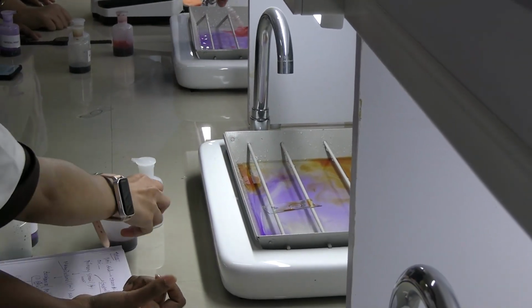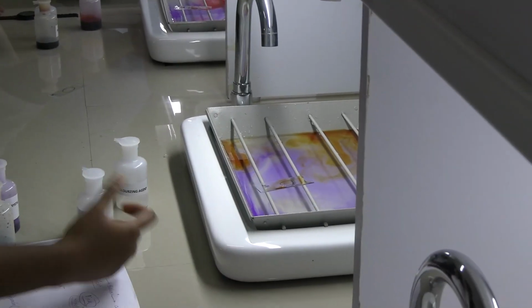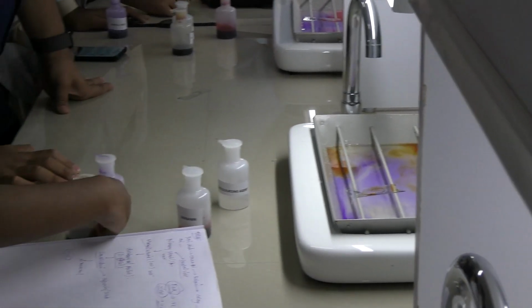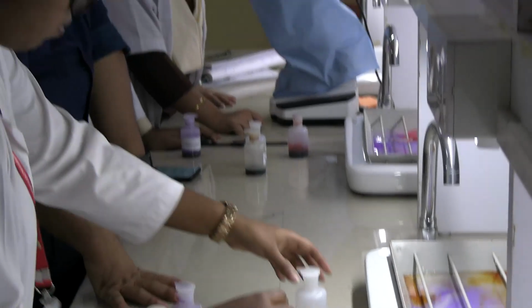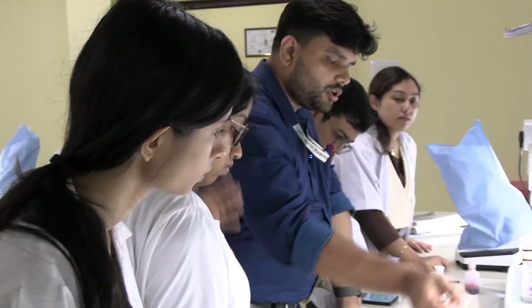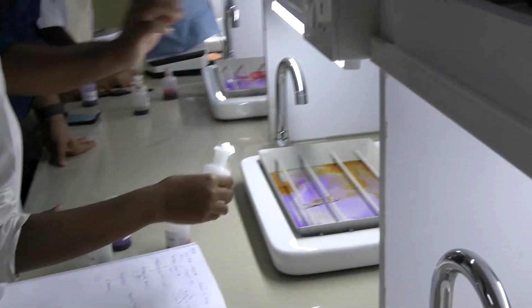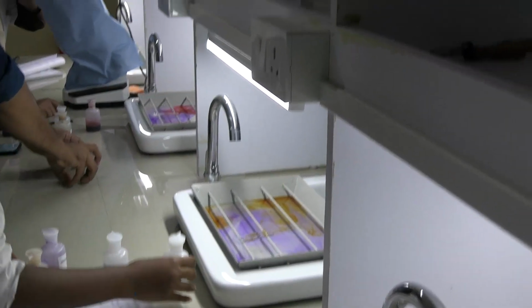Then acetone. Remember, acetone we have to give it for 2 to 3 seconds. But 2 to 3 seconds is so little time that you don't get enough time to make it wet on the slide. So you're gonna put the acetone and you're gonna quickly wash it under the sink. Same way. Wet. You are again doing it wrong.